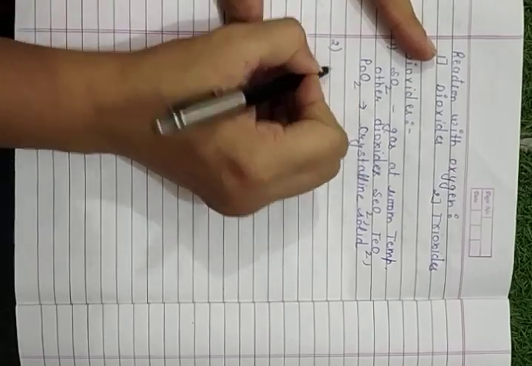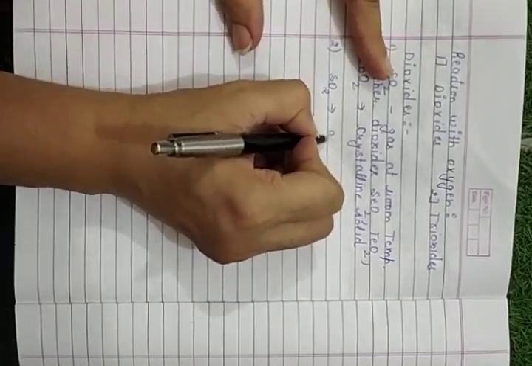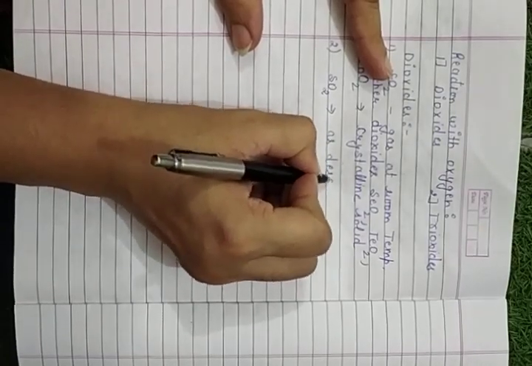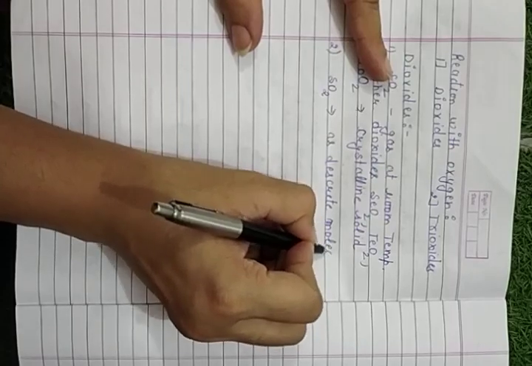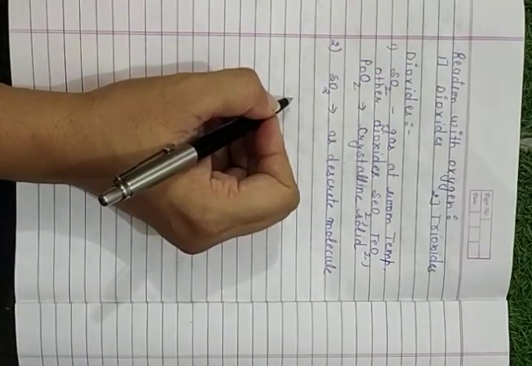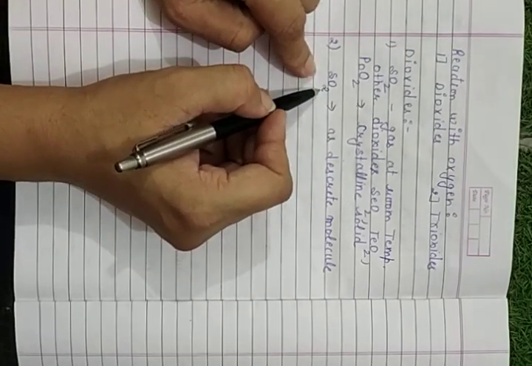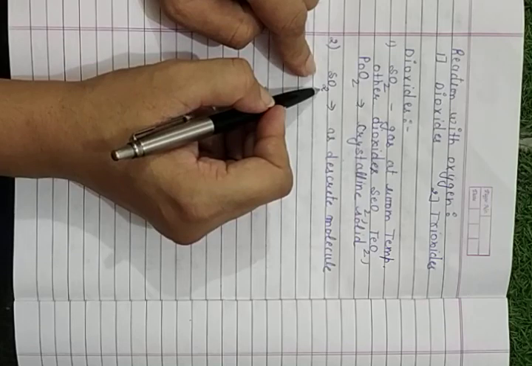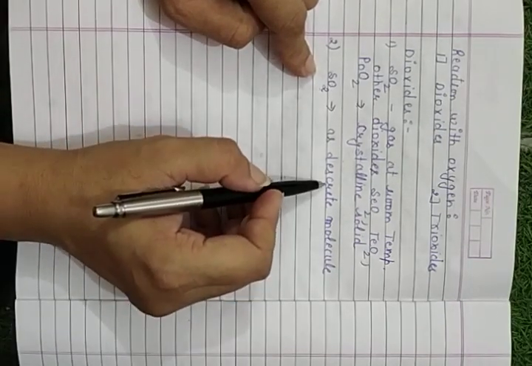Secondly, sulfur dioxide is present as a discrete molecule. It means the interaction between two SO2 molecules is very weak, so that they become free with respect to each other.